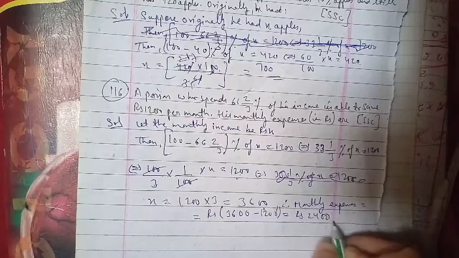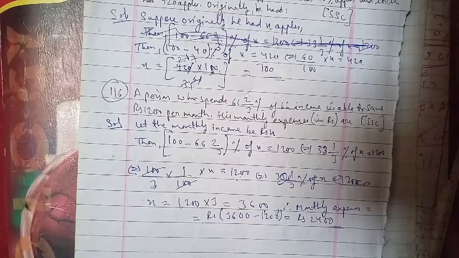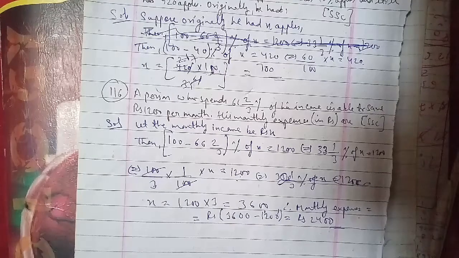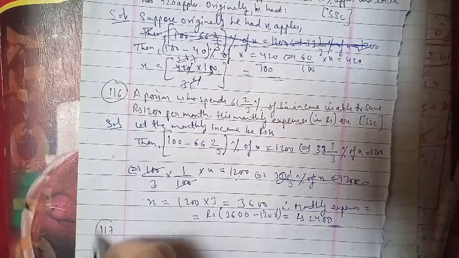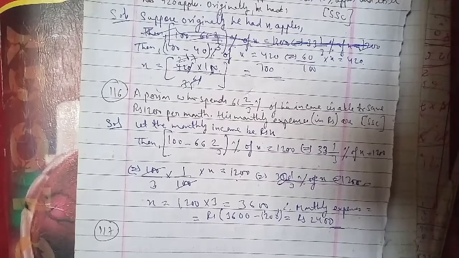Let's go ahead with another important question, the 117th question of the session. In an examination, 35% of the students passed and 455 failed.